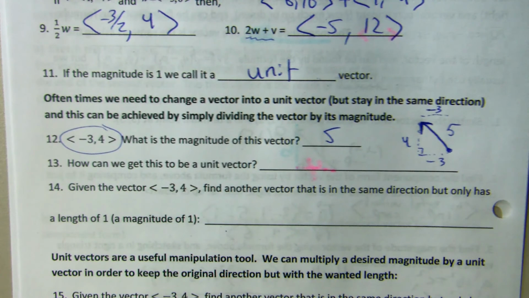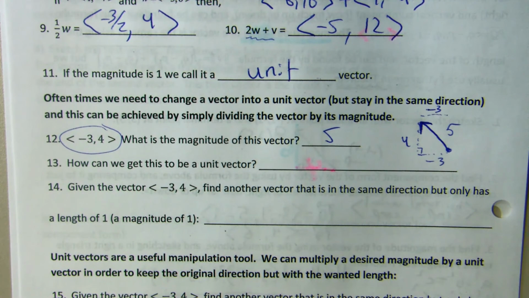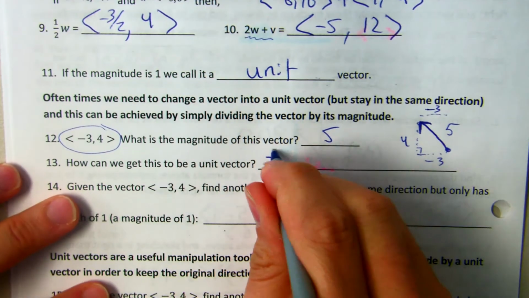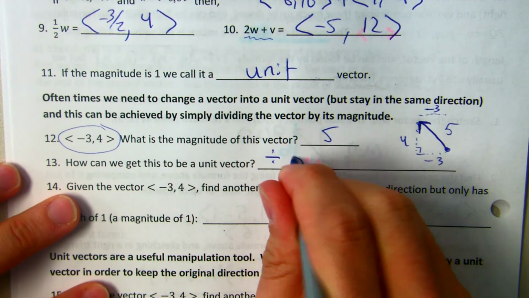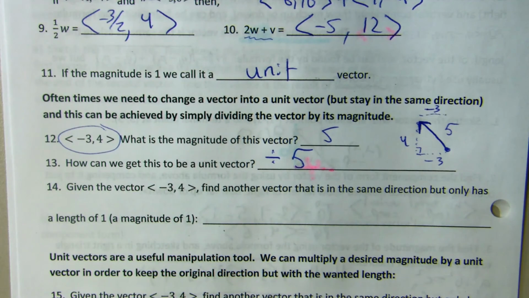Alright, so as it stands, this vector has a magnitude of 5. How do you think we can change it to get it to be a magnitude of 1? Divide by 5. It's going to make it 5 times smaller, which is going to make it a length of 1.